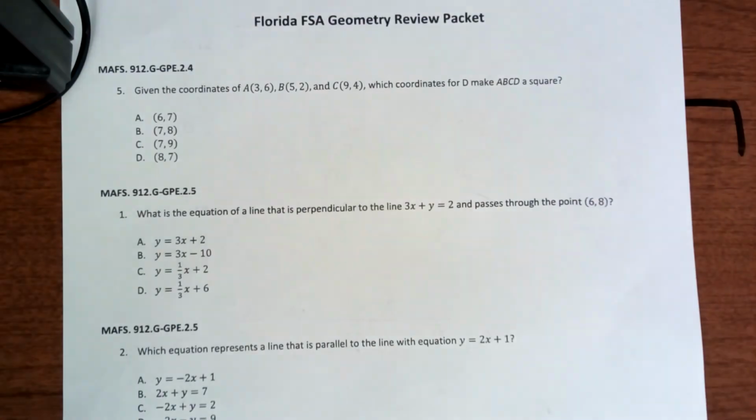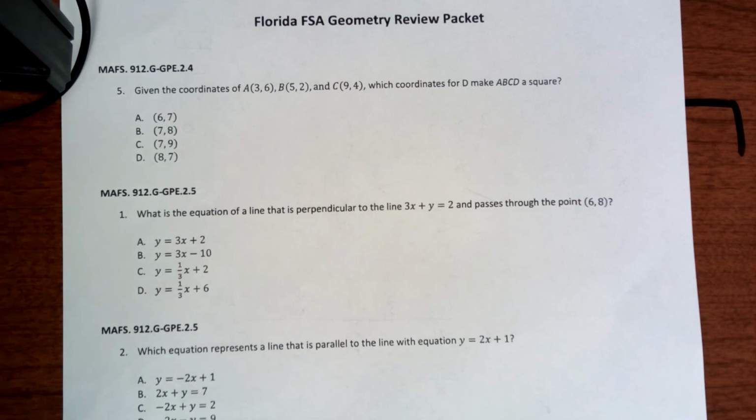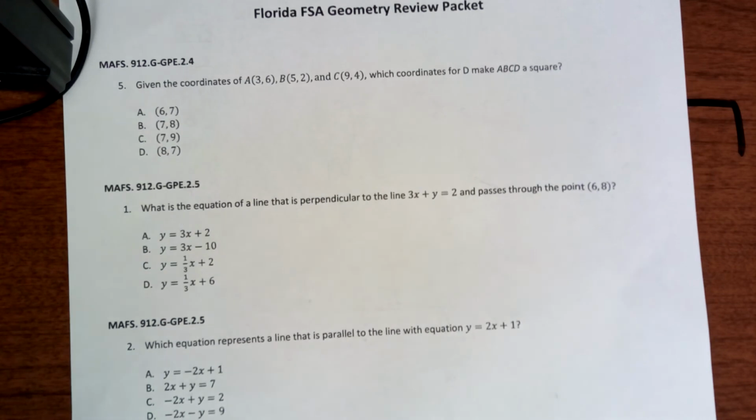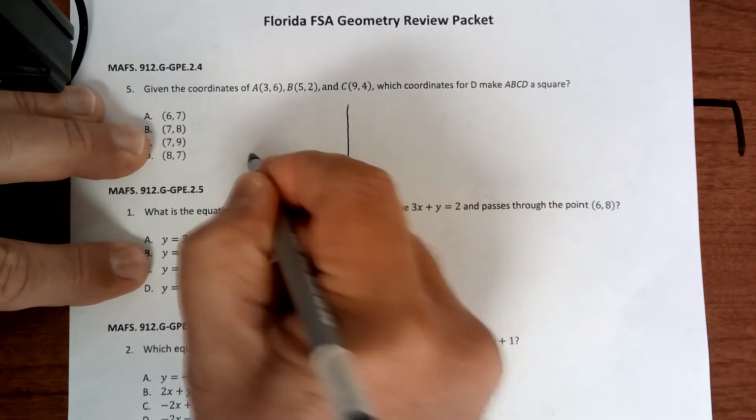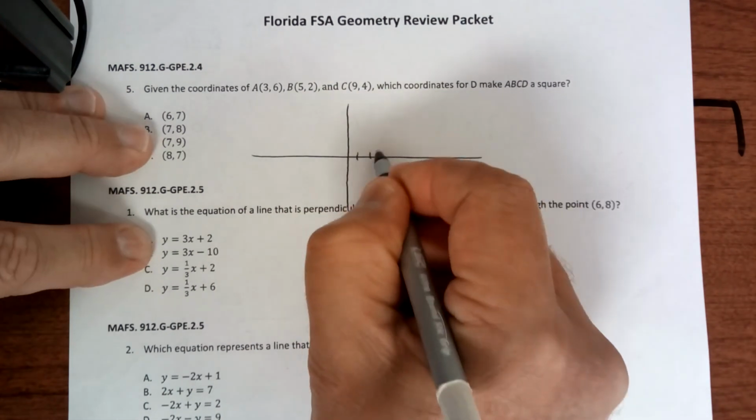Okay, let's take a look at this one. We're trying to make a square here. So what are the coordinates that are going to make a square? Let's think about this. Well, I would graph it. So if I graph it, I'm going to have over 6, up 7.